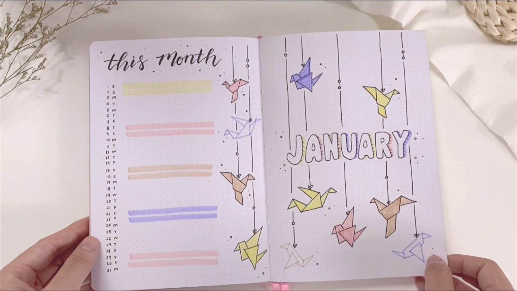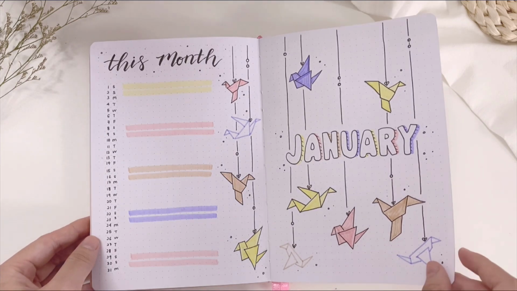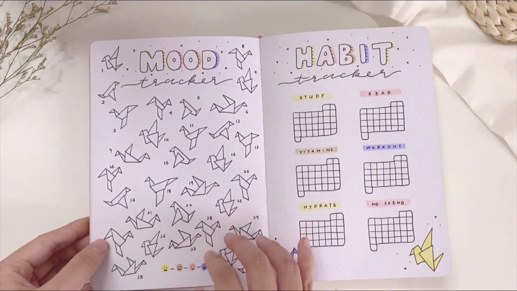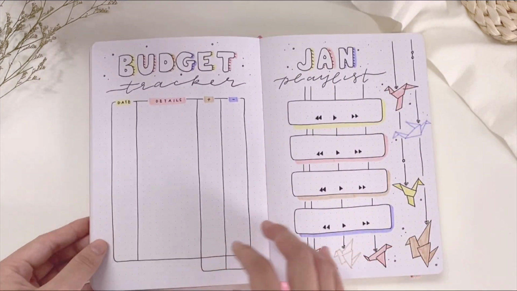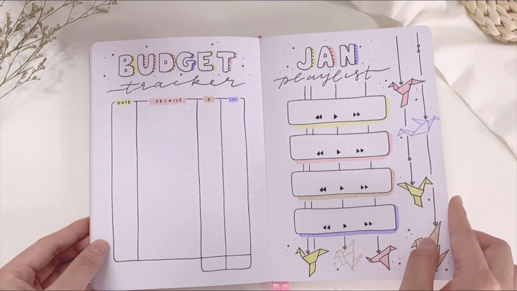So now, here's the final flip through of my bullet journal setup for January 2022. I honestly really like how it turned out and also the meaning behind all of it.